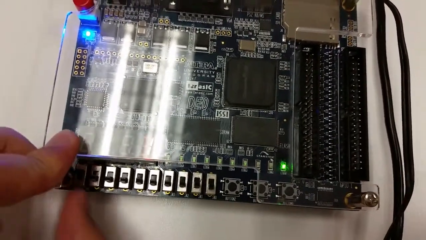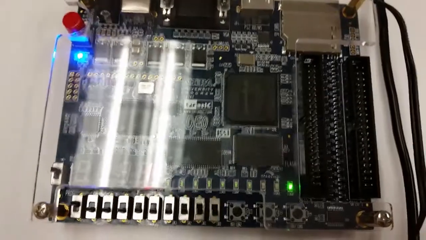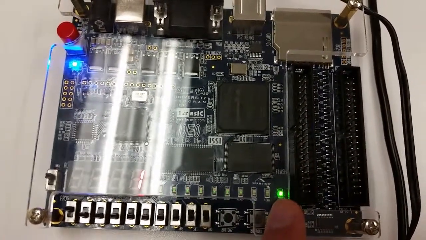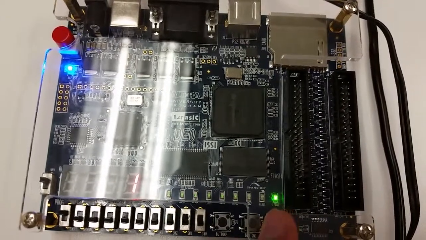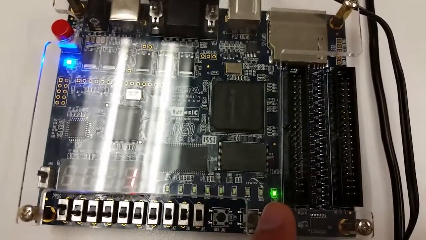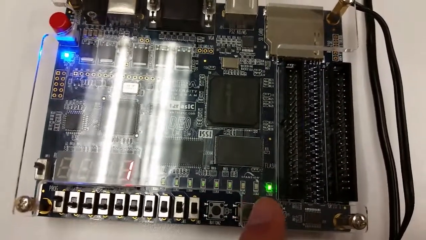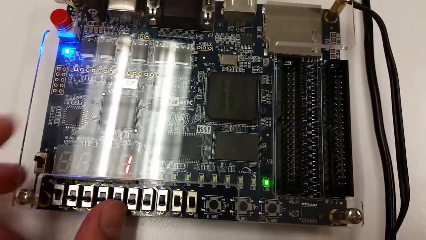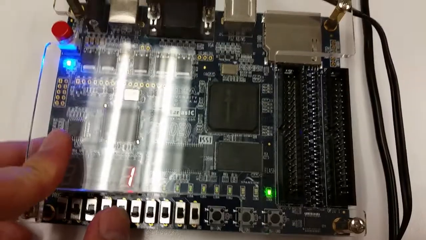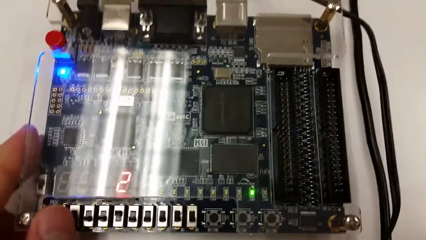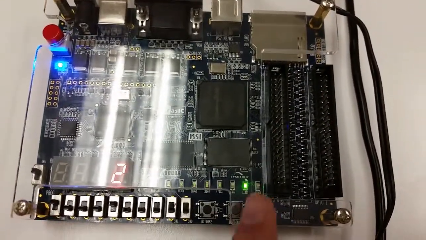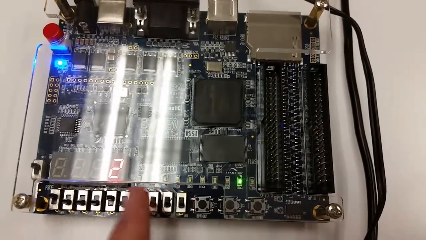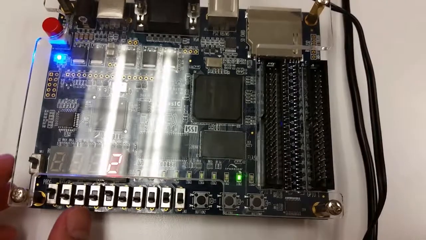x1 is 1. There's 1 person voting, and this output indicates that f0 is 1, which means it's 0, 0, 1, meaning it's 1. Let's say x5 votes. Oh, no, it's 2. And f1 is 1. So it's 0, 1, 0, meaning there are 2 votes in the system.